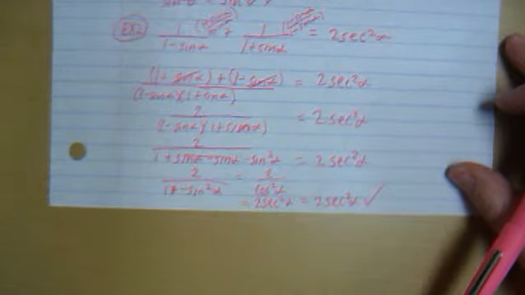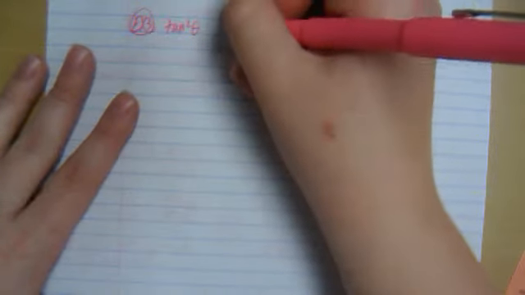Okay, I believe we have one more example, so I'm going to go ahead and flip this over. We have example 3. Tangent squared theta plus secant squared theta equals 2 secant squared theta minus 1. Okay, so this one, they both seem kind of complicated.